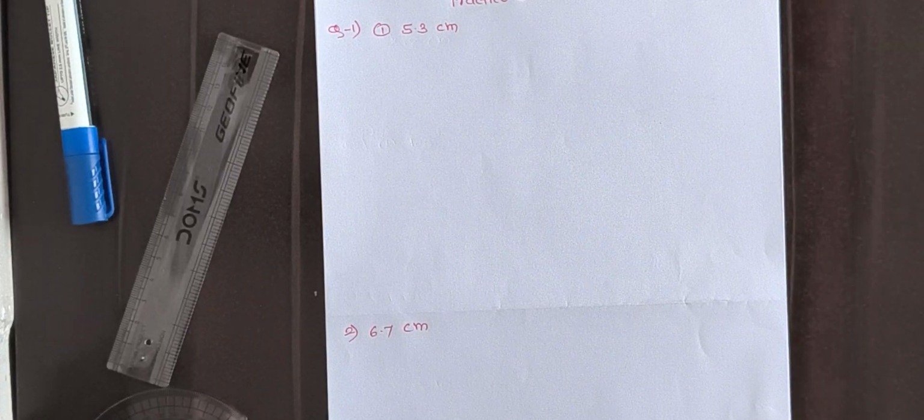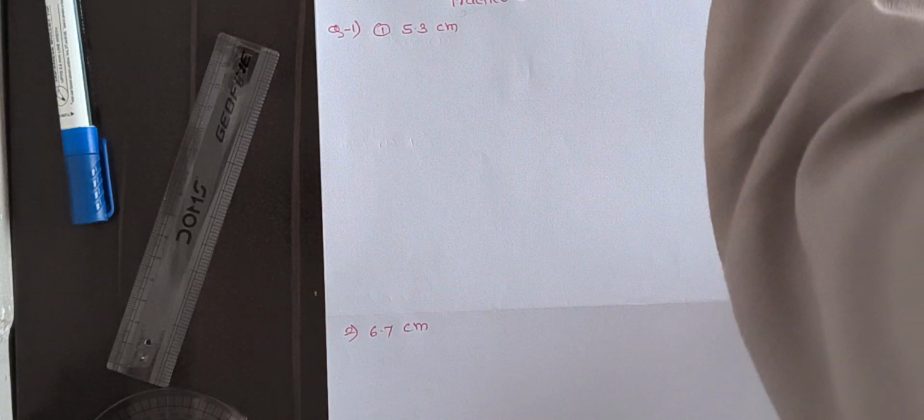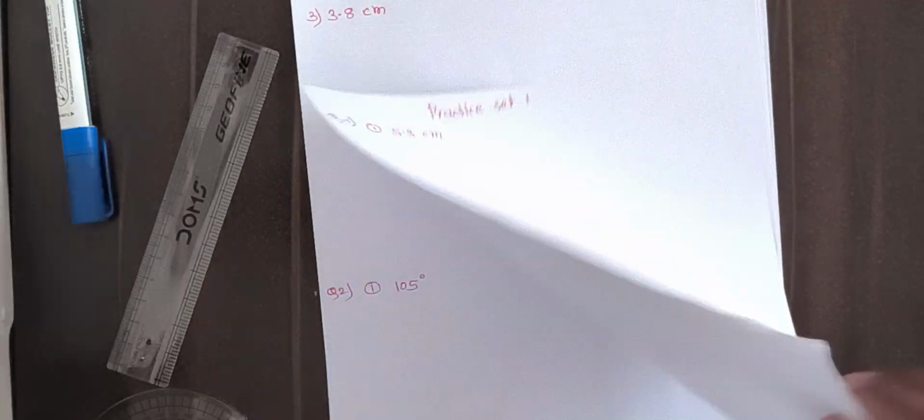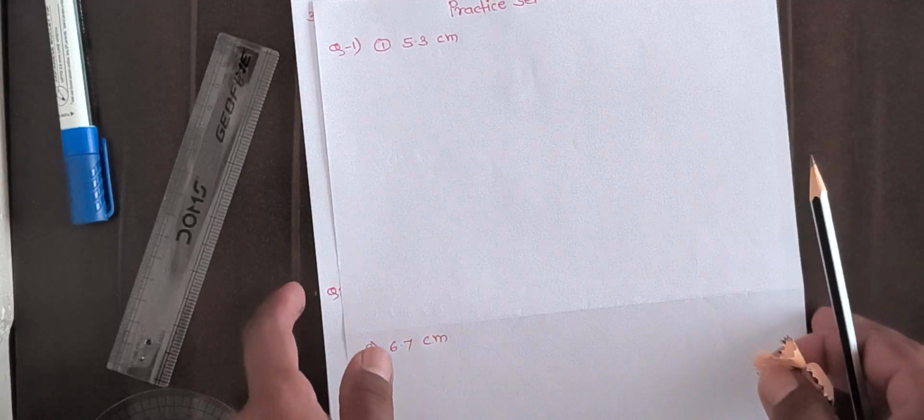In this one, we need to draw the perpendicular bisector of the given lengths, first 5.3. Here three lengths are given: 5.3, 6.7 and 3.8. So one by one we are going to see the perpendicular bisector of these sides through this video. Let's see first the 5.3 centimeter bisector.